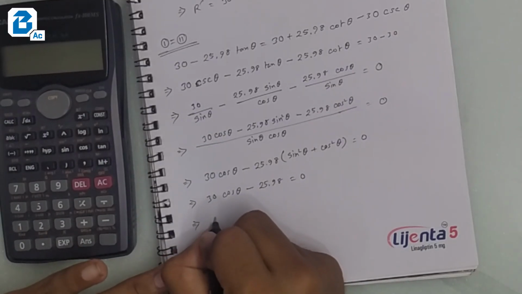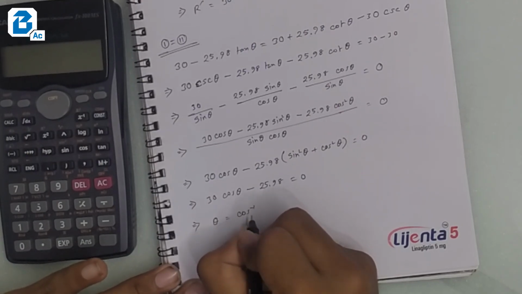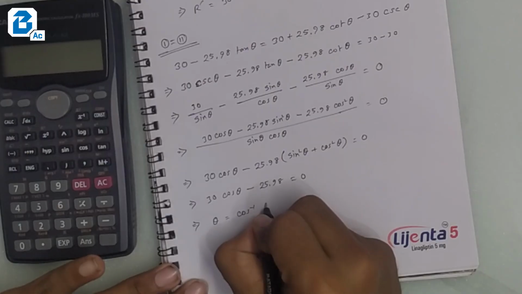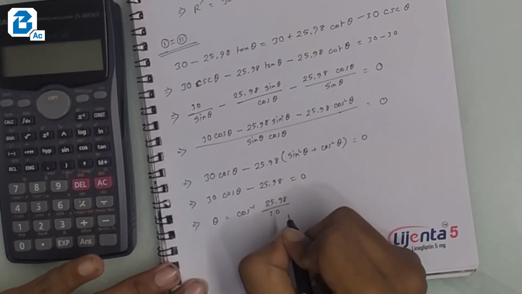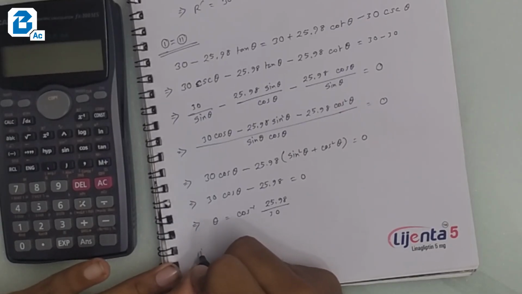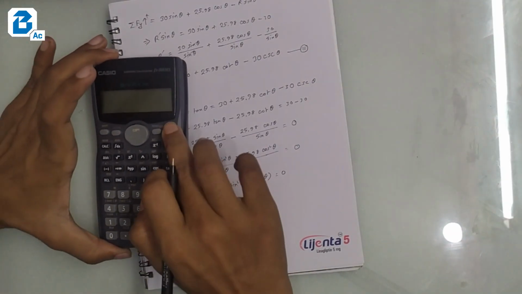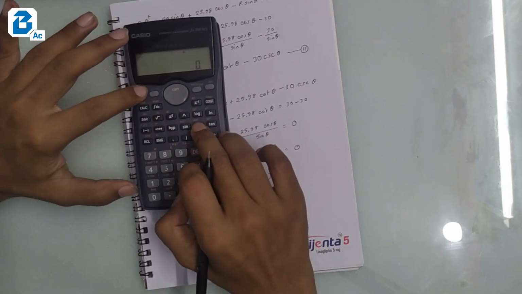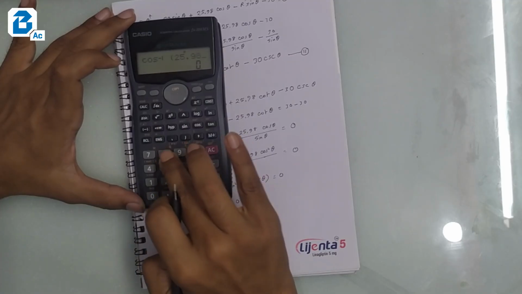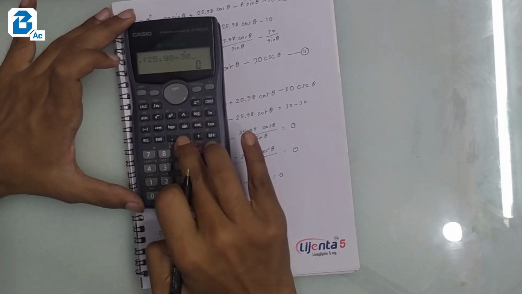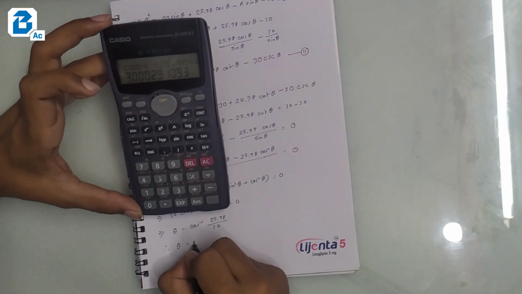So we can write theta equals cos inverse 25.98 divided by 30. Therefore theta will be cos inverse 25.98 divided by 30. Then we get 30 degree.